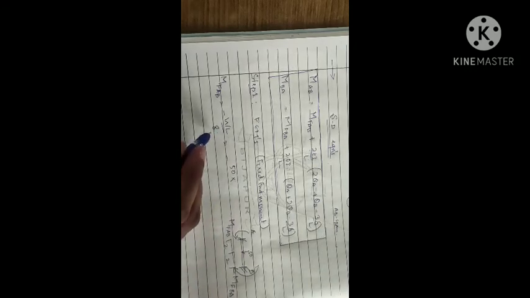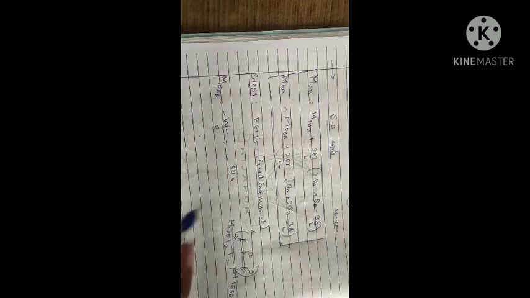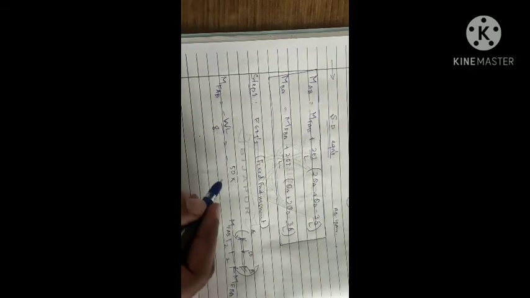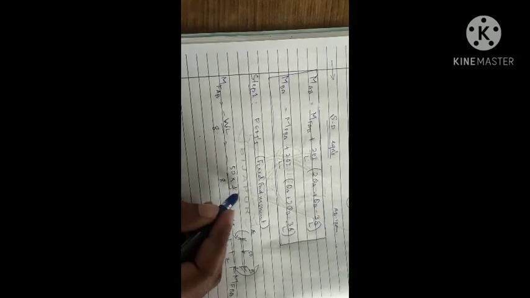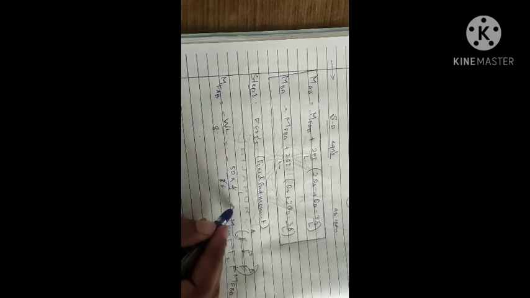WL by 4 is the maximum bending moment at the center for the point load, and WL by 8 is the fixed end moment at the fixed end. I have discussed this formula, you take a screenshot of the previous class. You should remember these formulas for symmetric point load, unsymmetric point load, and UDL. The length is 4 meters, divided by 8, so it will be minus 25.